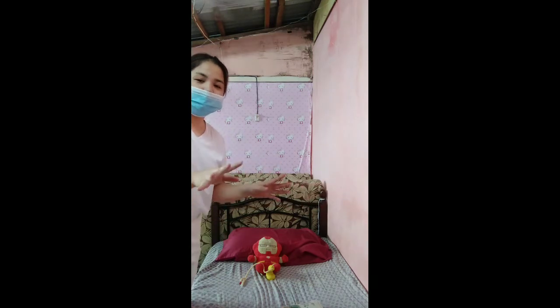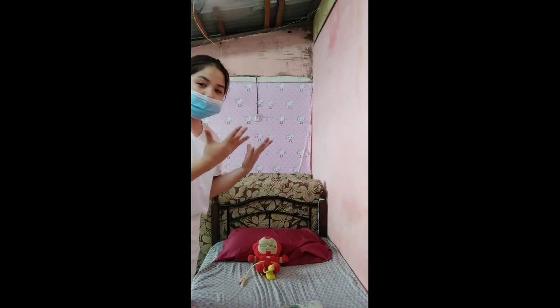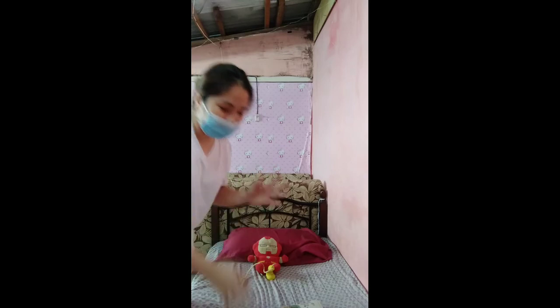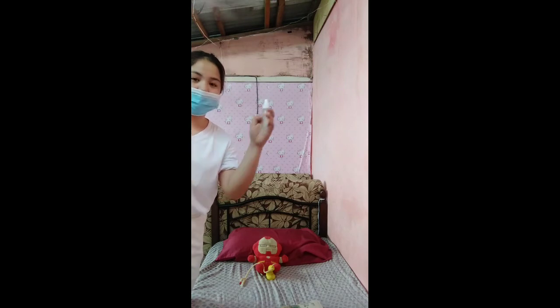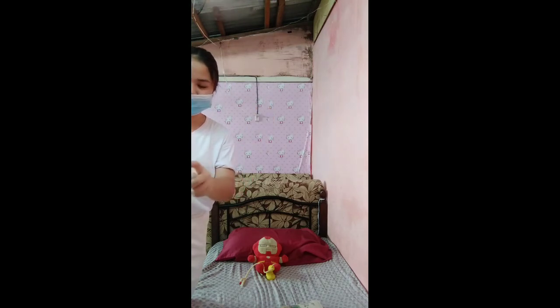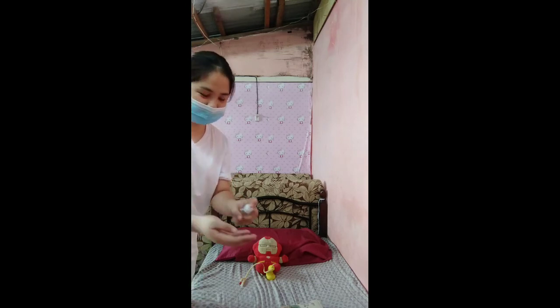After disposing of all the materials and removing the gloves, we need to perform hand hygiene after the procedure, as well as before the procedure. So I have here alcohol, or we should wash our hands with water and soap also.